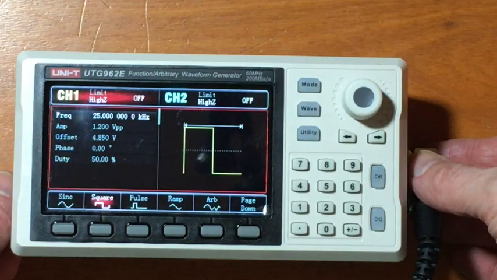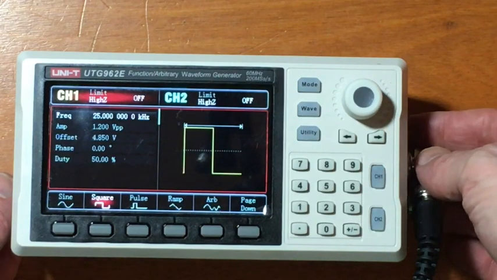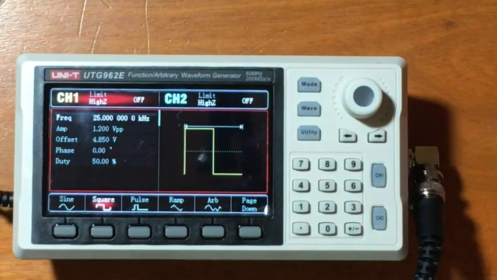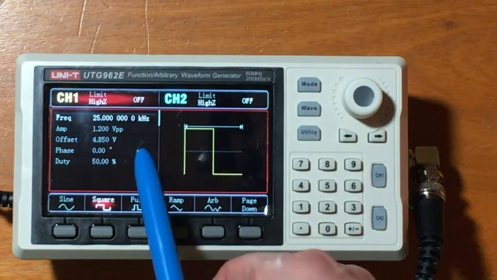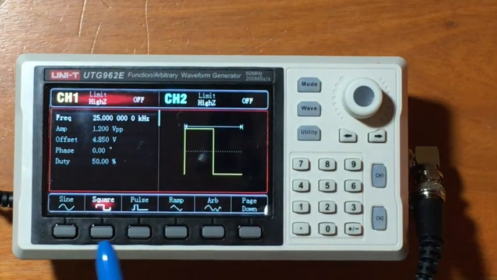Hello, this is Professor Todd Elliott, and today we're going to look at the basic setup of the UTG932 arbitrary function generator. This particular unit has a bandwidth of 60 megahertz, and there is a 30 megahertz version available, and as far as I know, they're exactly the same except for the difference in bandwidth, both of which are plenty capable.